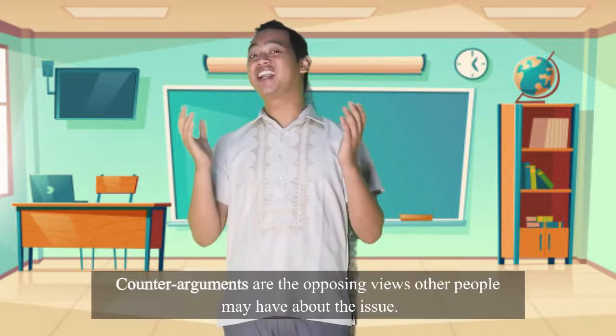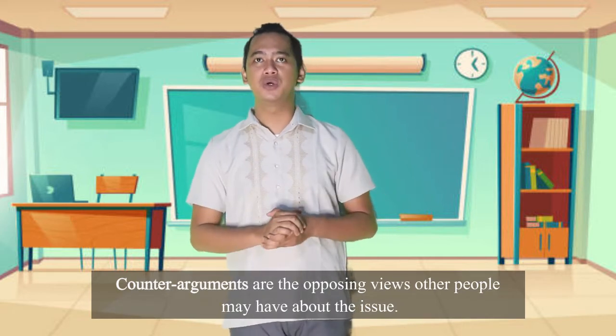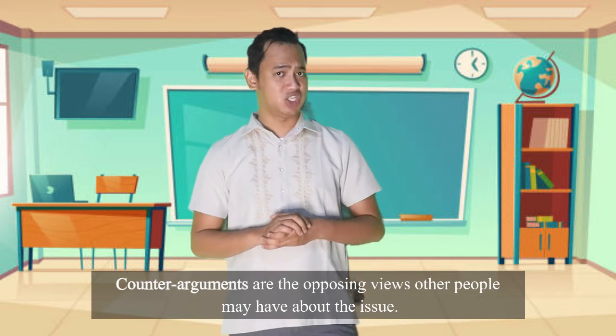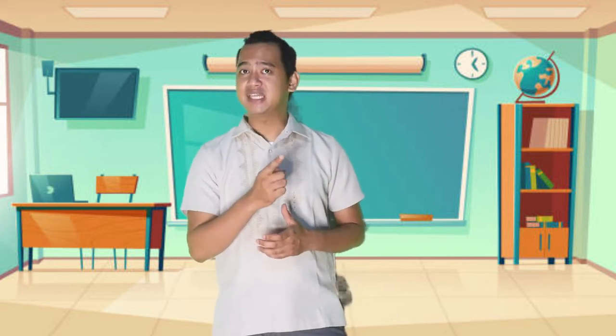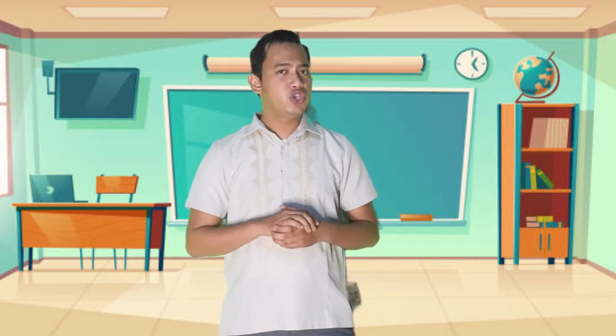That's right! Counter-arguments are the opposing views other people may have about the issue. By presenting counter-arguments, you are showing the readers that you have a wide understanding of the issue. But more than that, presenting such counter-arguments gives you the opportunity to disprove them and explain why you disagree with them. By presenting facts and presenting your arguments from various points of view, you increase your credibility and win the reader's trust. Alright, I guess you're ready for the conclusion.